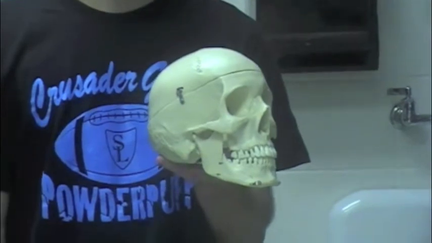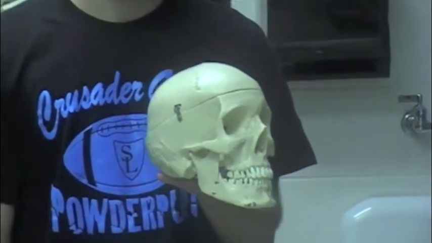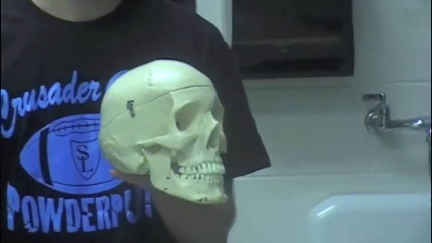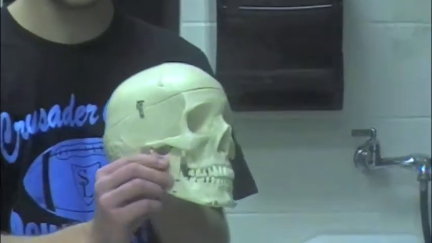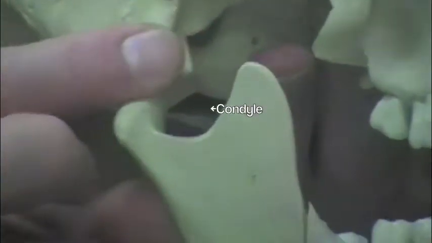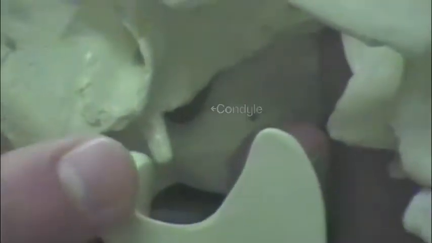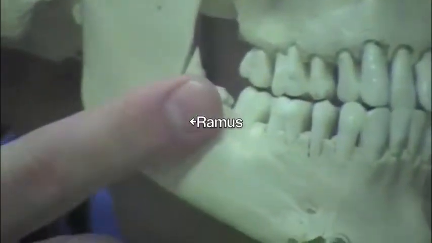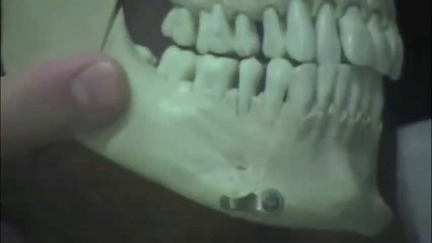Another type of projections are joint projections. 2 of the joint projections are the ramus and the condyle. The condyle is at the end of the bone and is used for articulation with other bones. Generally, the bone is rounded for easy articulation. The ramus is an irregularly shaped bone and forms an angle with the body. When it connects with the body, it forms a joint.